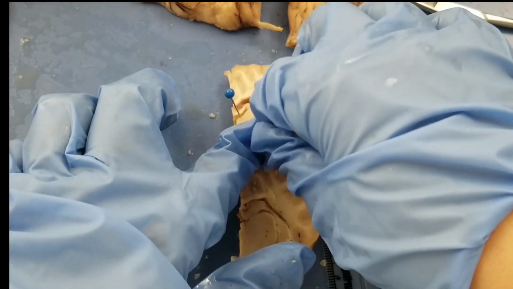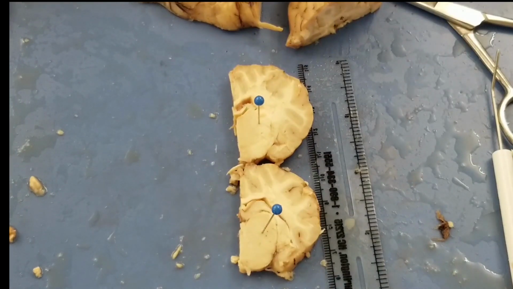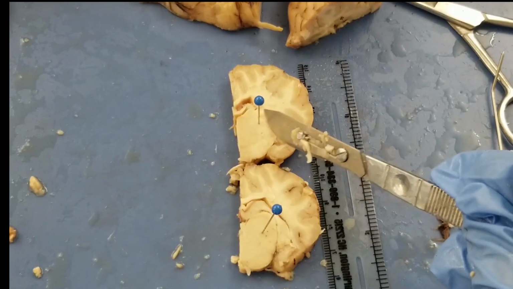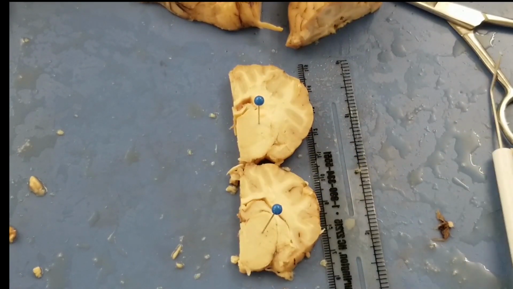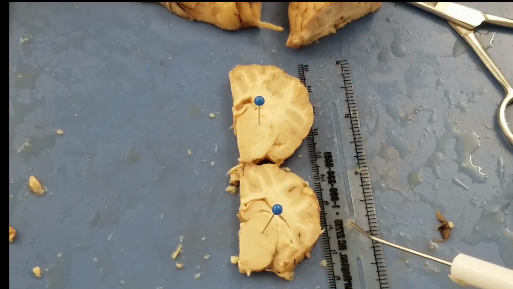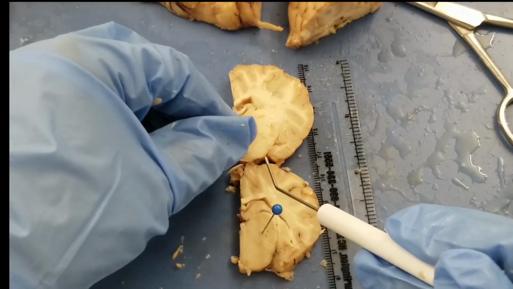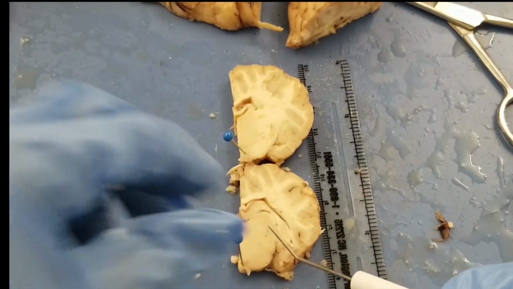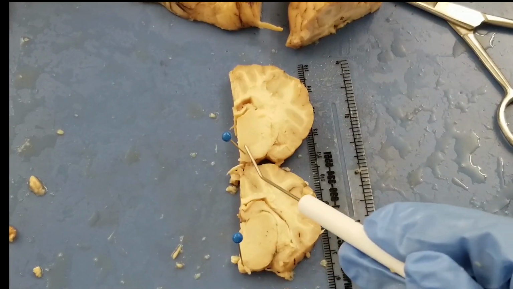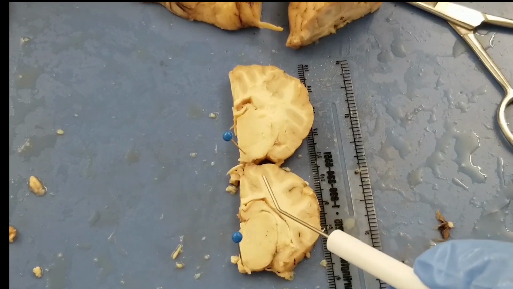I'm going to unpin these things to reuse the pins. So these are the thalamus. All right, next one, hypothalamus. So hypo means underneath, right? So underneath the thalamus is the hypothalamus. It's somewhere in here. That's not a distinct structure, but roughly what's underneath the thalamus is the hypothalamus, right?